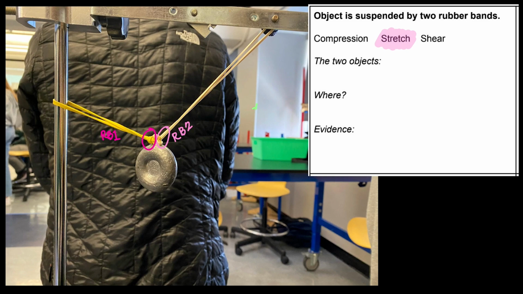Okay. And the two objects that are involved in this will be rubber band number 2, or let's go with rubber band number 1 this time. So rubber band number 1 and the object.